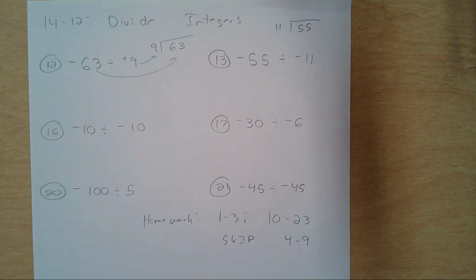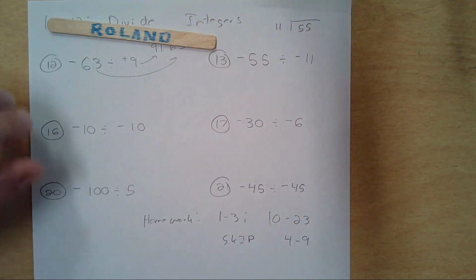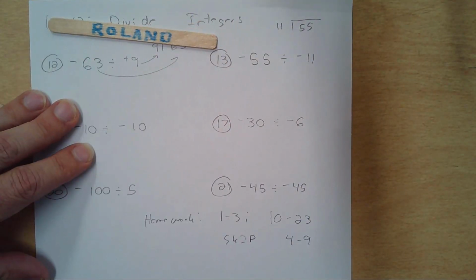Okay, we all ready here? All right, number 12, negative 63 divided by positive 9. Roland. That right there was negative 9.